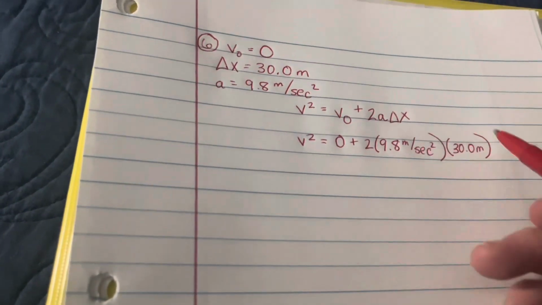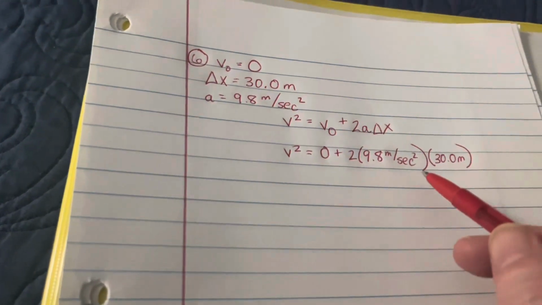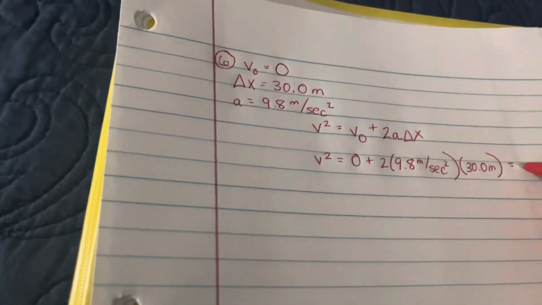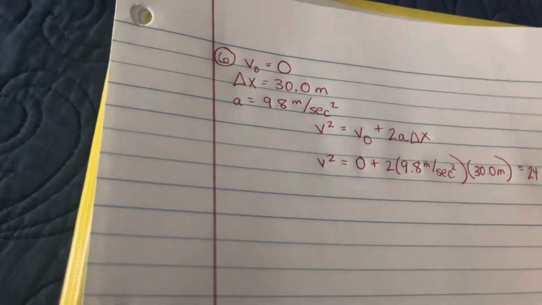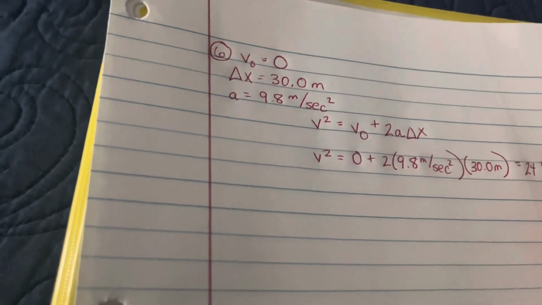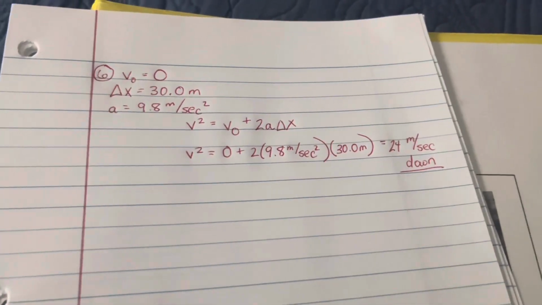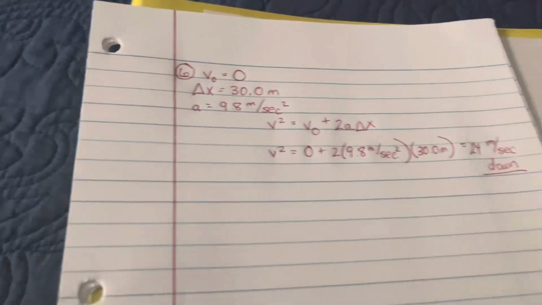All right, so that's going to give me meters squared per second squared, but then when I take the square root, I'm going to get meters per second, and then when I calculate this out, I get 24 meters per second, and I'm going to say down. So please don't forget to define downward, okay? And hopefully that makes sense.